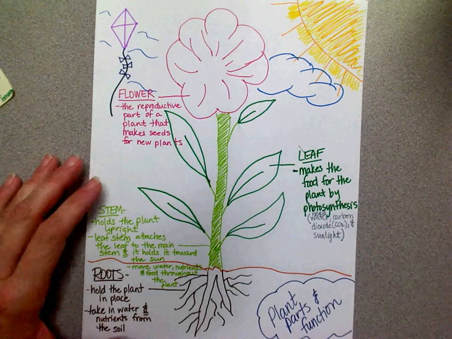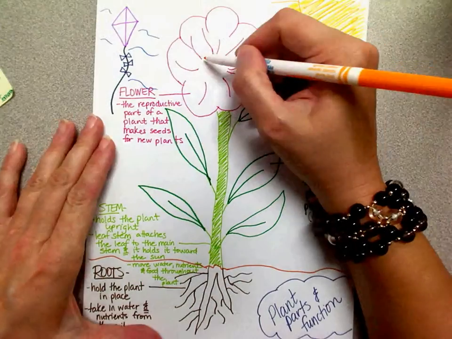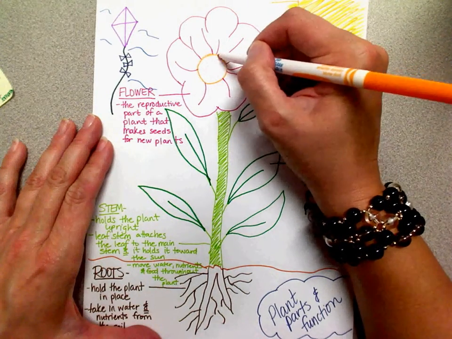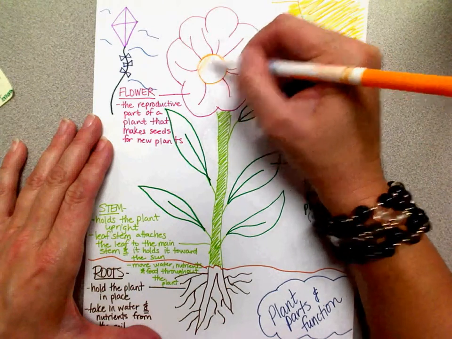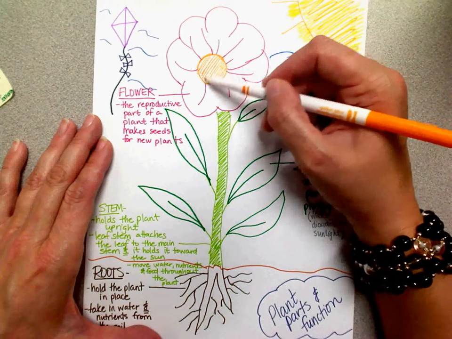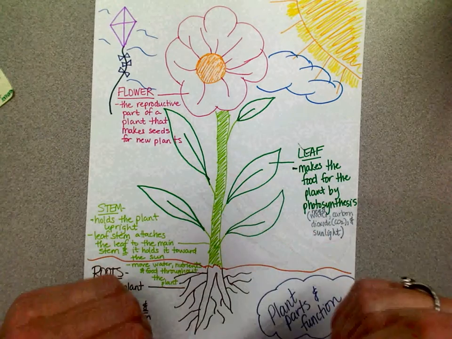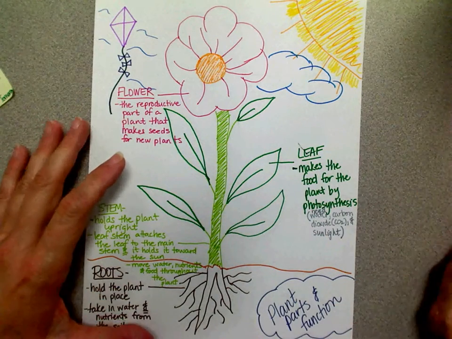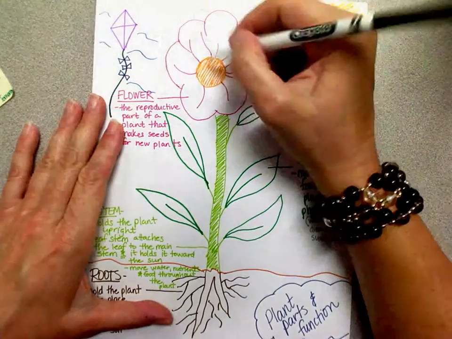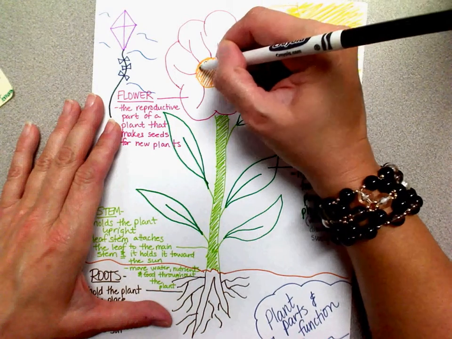So then the middle of this flower, typically it's in the middle. In our flower, it's in the middle. Okay? So the middle of this flower, this is where the seeds come from. Okay? And don't forget, when you finish this, you have to go to your science source book and draw and label and read about flowers. Okay? So, the seed, let me put little seed looking things in here. Okay?